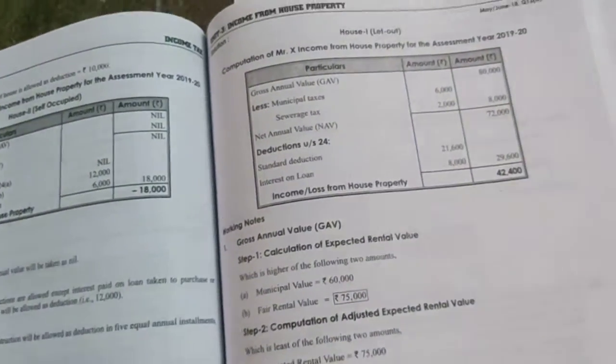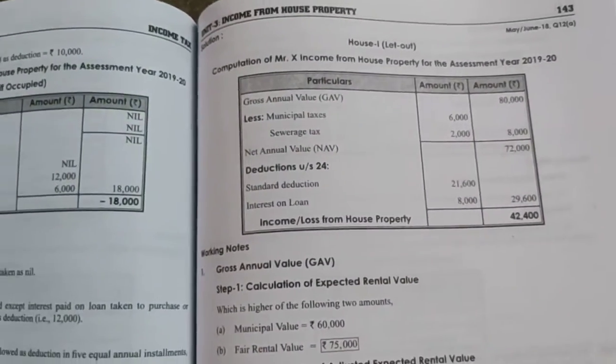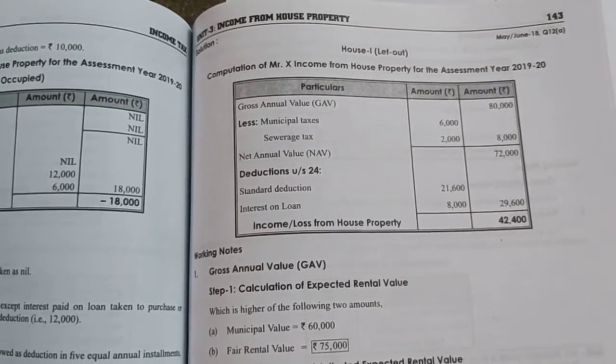Okay, practice these two questions. The questions which I am discussing here are given in previous papers. So once you go through all these questions, okay.